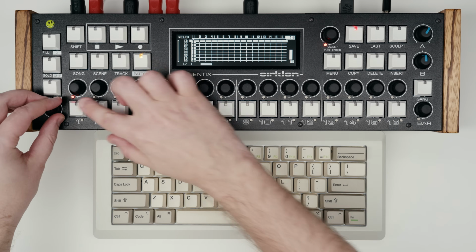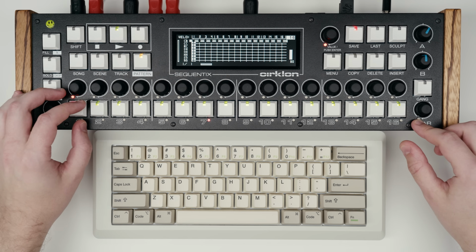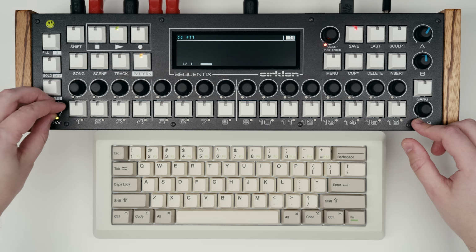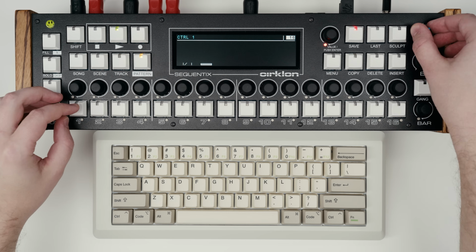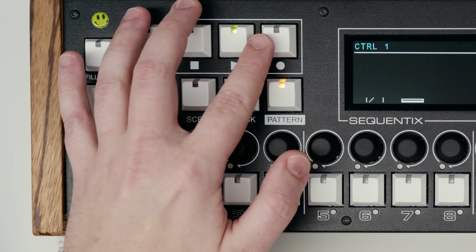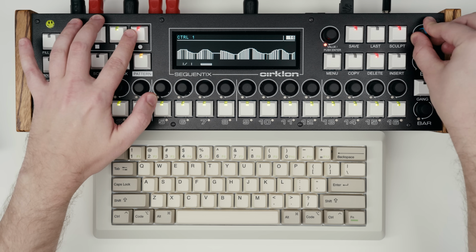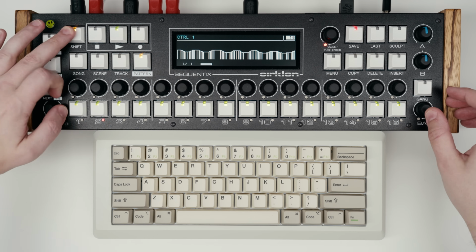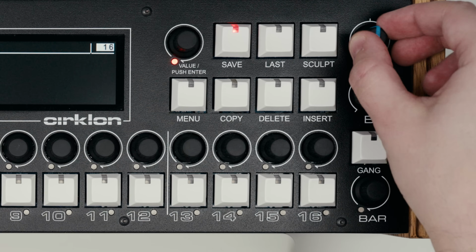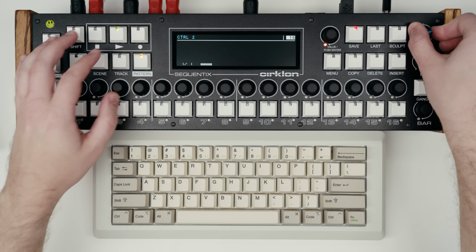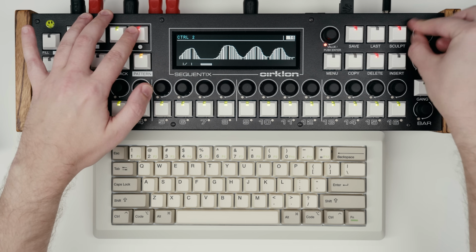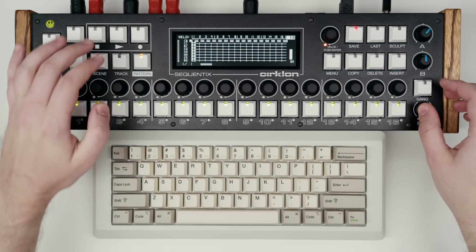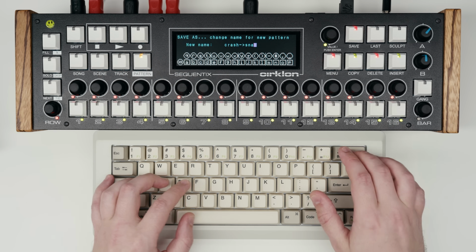Let's add a bunch of claves. And modulate them. That's pitch. I record this automation. And the next parameter, panning. I hope you're in headphones to hear that. Record. And save pattern.